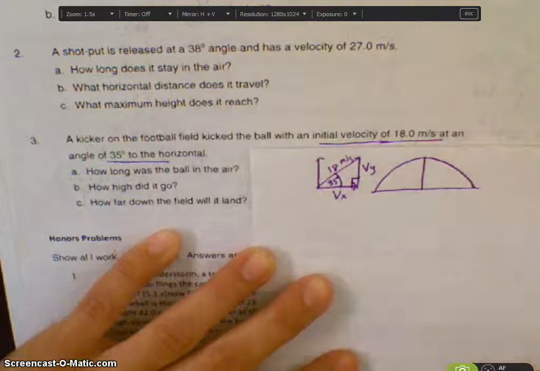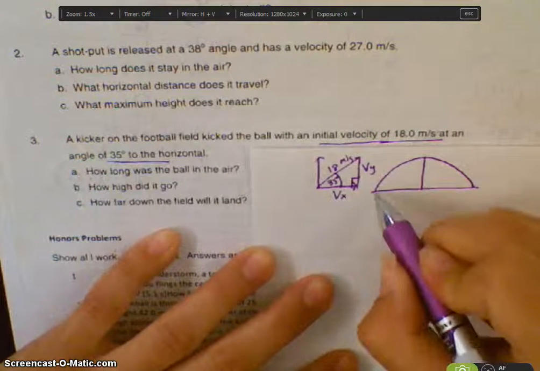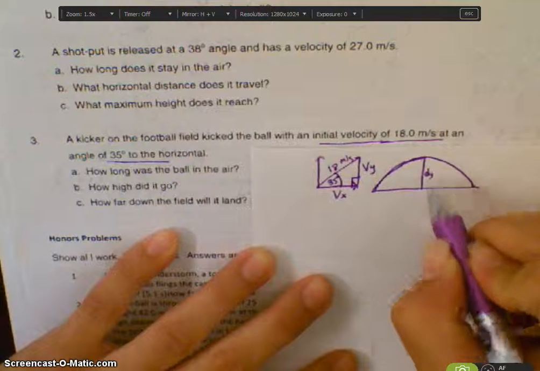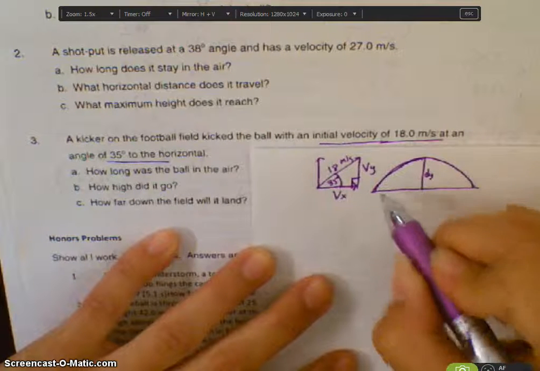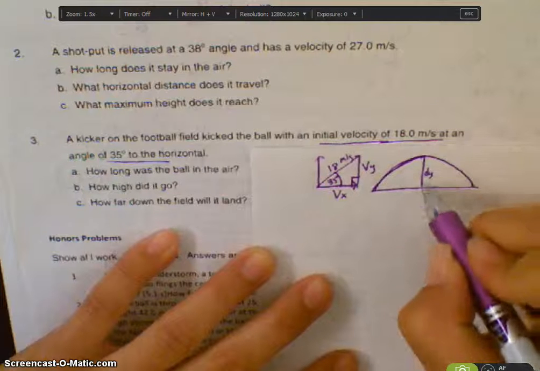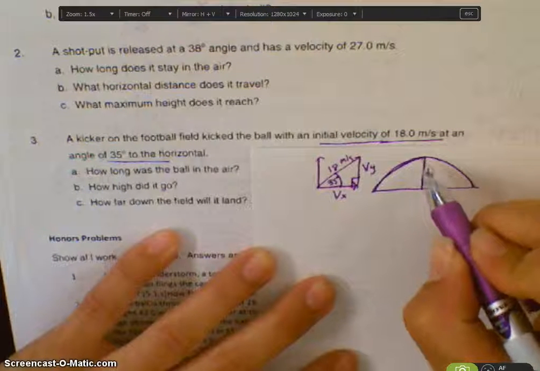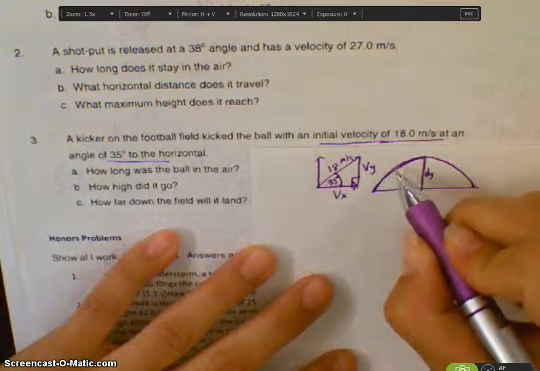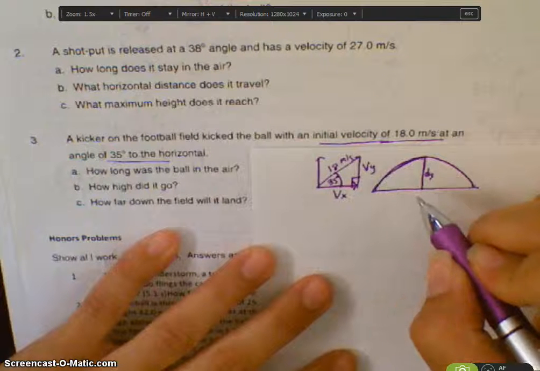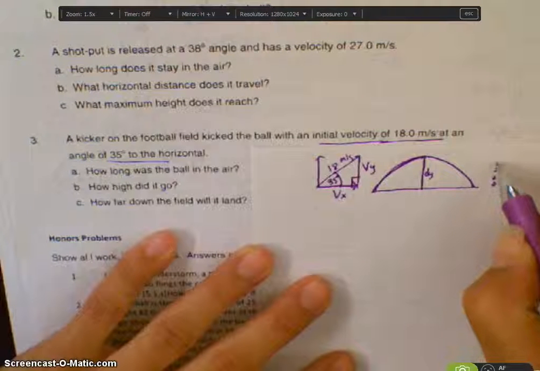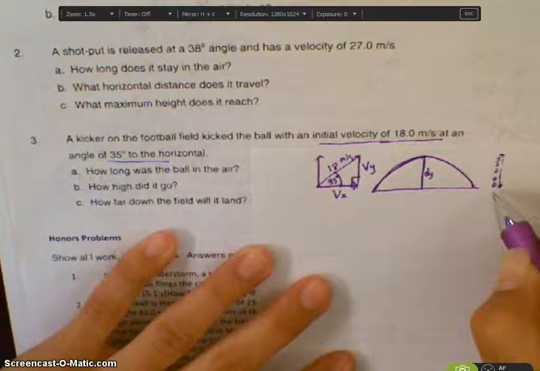Some things we already know off the bat: when we use our equations to find dy, and when we're using that time, remember we assume time up equals time down. We assume our dy, distance up, equals distance down. So our equations technically only cover half of our trajectory, just like when we threw the ball up in the air, it stops and turns back down, and we were only using half of the trajectory.